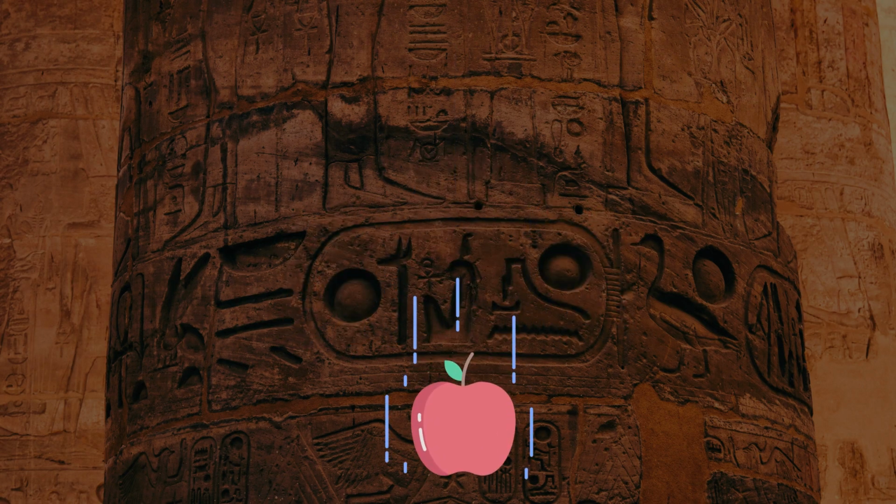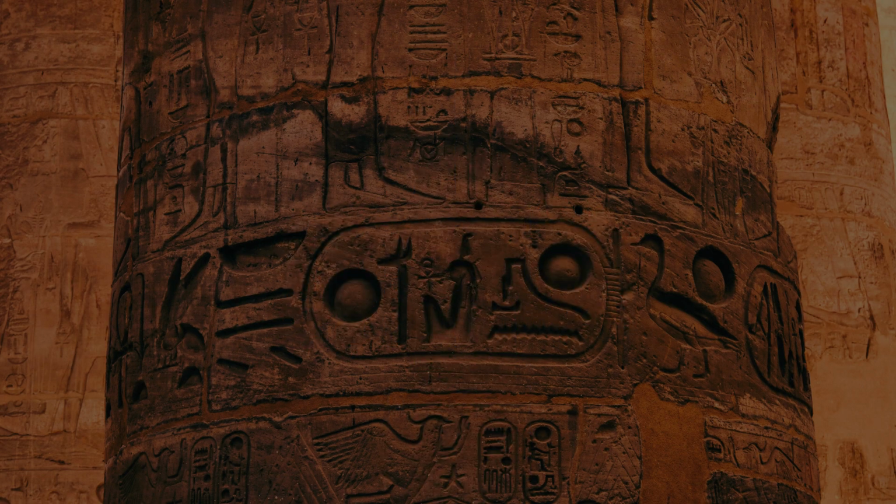But gravity isn't our only enemy. We also have to deal with forces pushing against the sides of our buildings. We call these lateral loads.